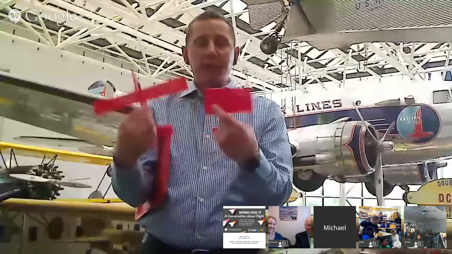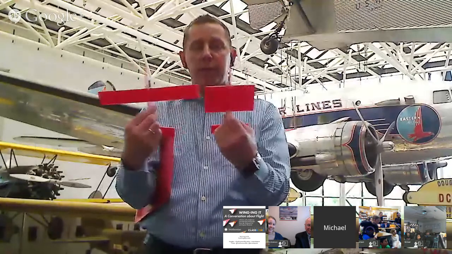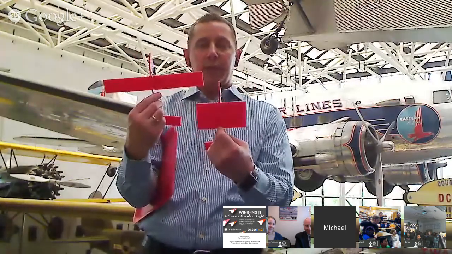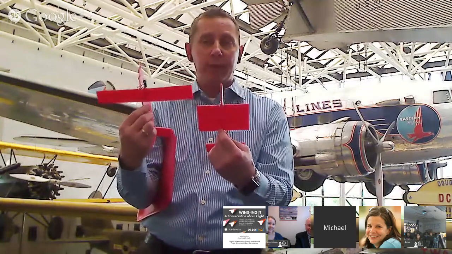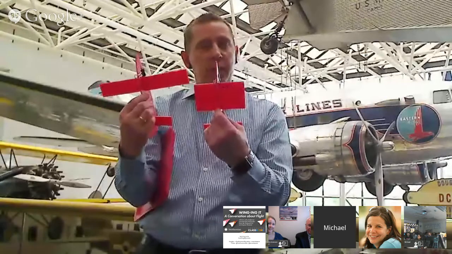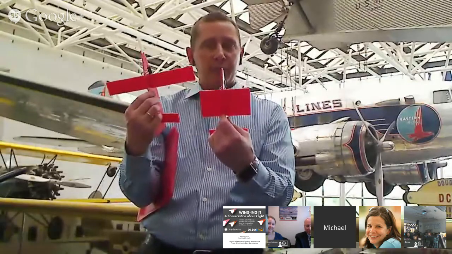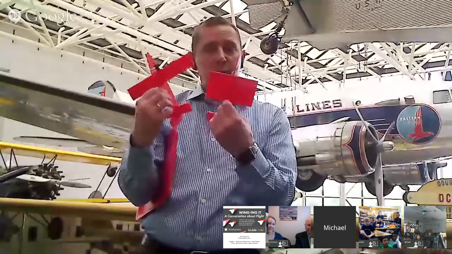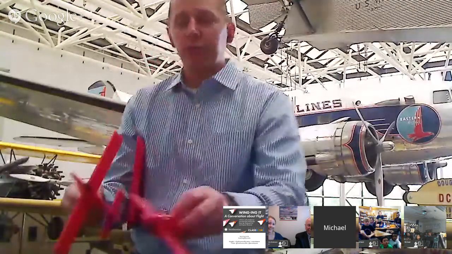In fact, these two airplanes with these two very different looking wings have the same wing area. It's about 10 square inches, but you can tell they are very different aspect ratios. So what do you think? Which one should fly better? That's a question for you.